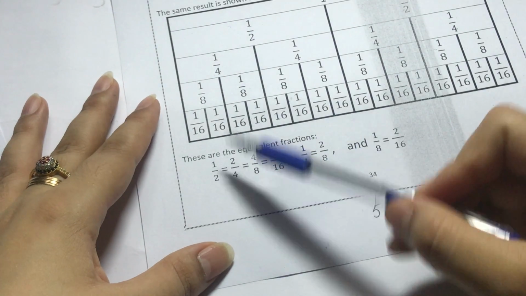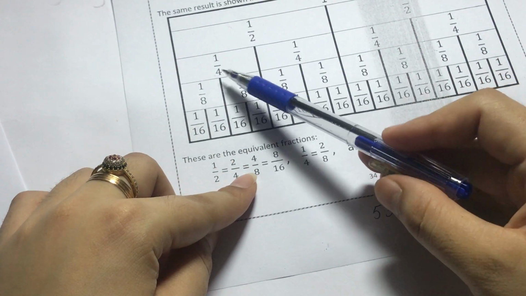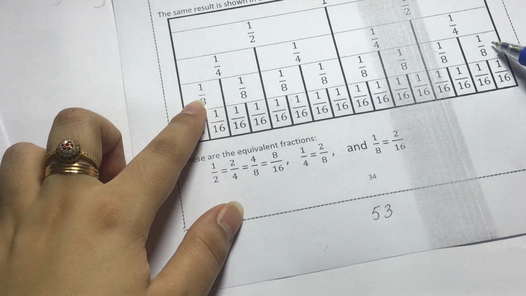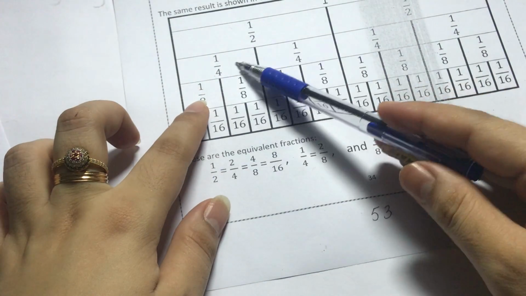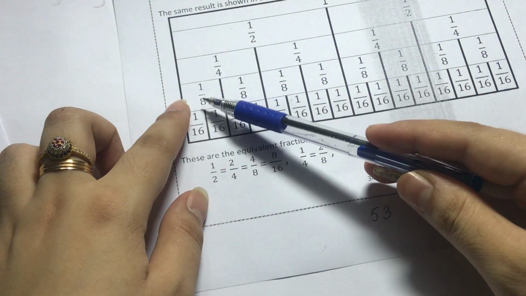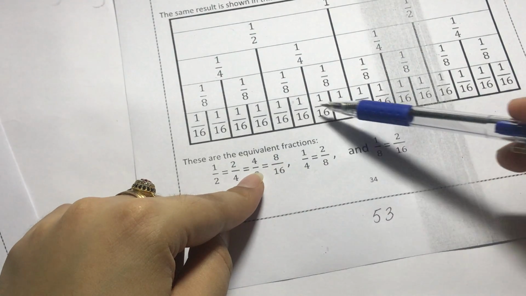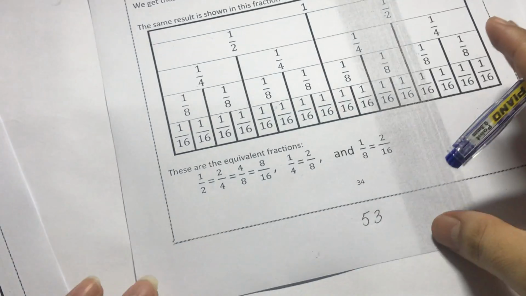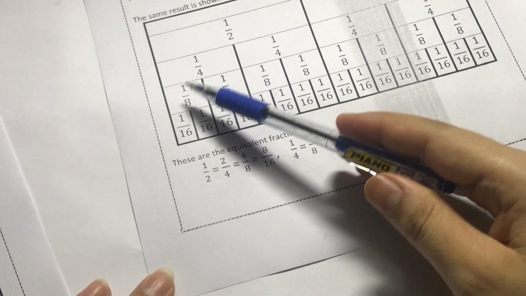And what was the result? 1 over 2 is equal to 2 times 1 over 4, and 4 over 8 will be equal to 8 times 1 over 8. 2 over 4 will be equal to 4 times 1 over 8, and 4 over 8 will be equal to 8 times 1 over 16. Right? Understood?